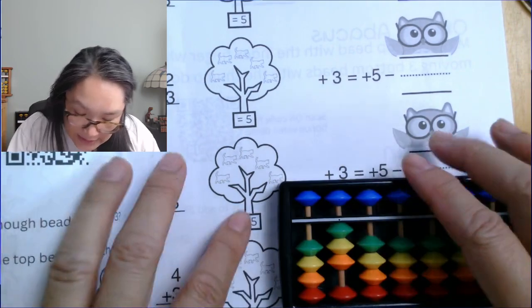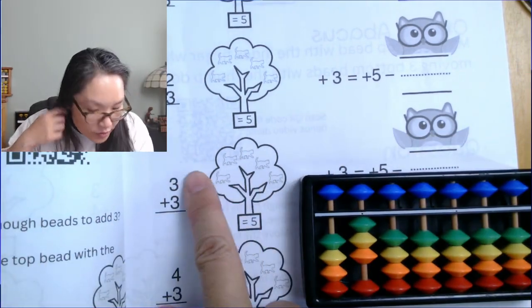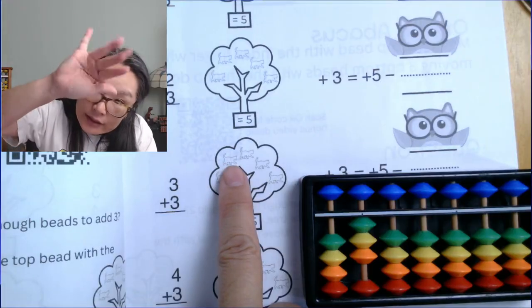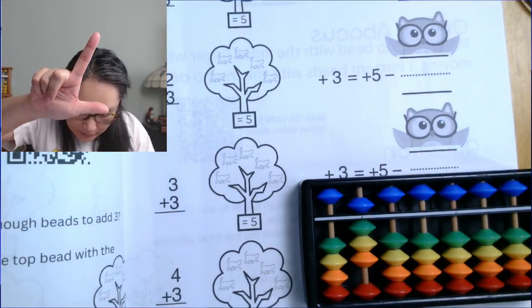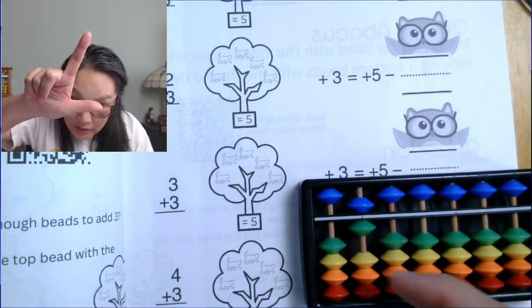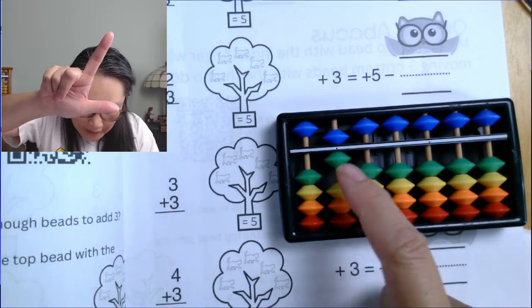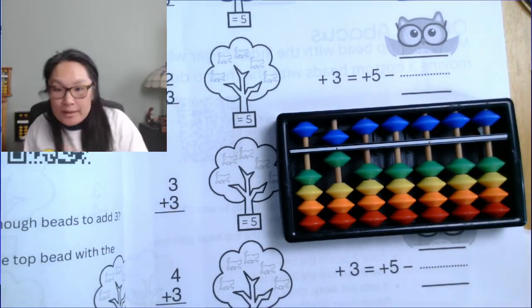So I go to the cats in the tree. That's why there's cats in a tree. There's 5 cats in a tree. I grab 3 cats, and then 2 cats run away. So my answer is 6. And that's what we just did there.